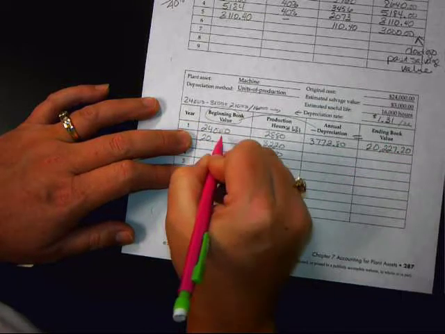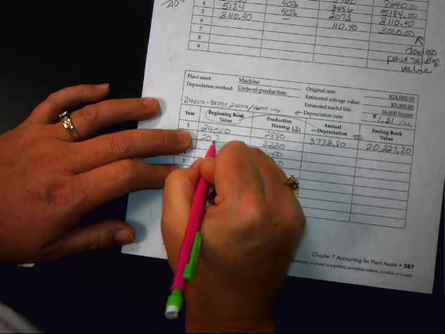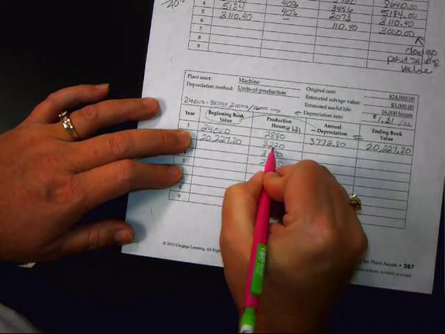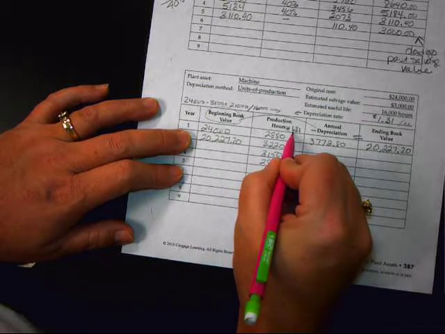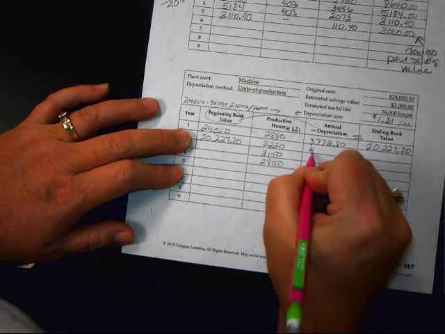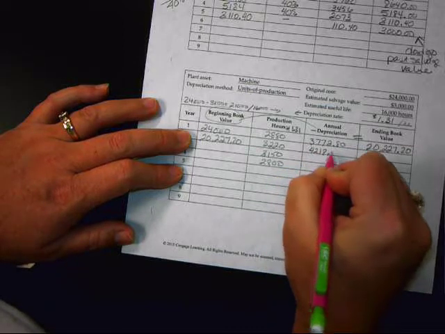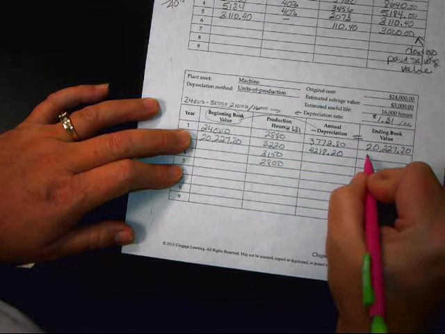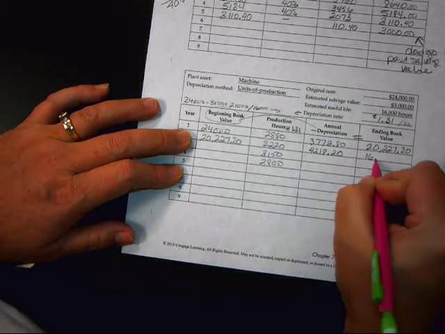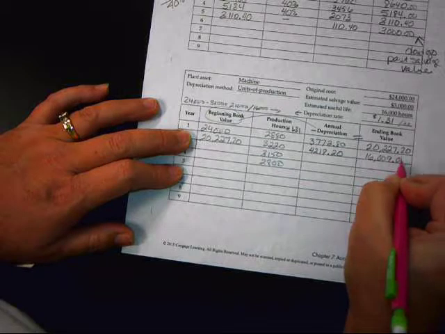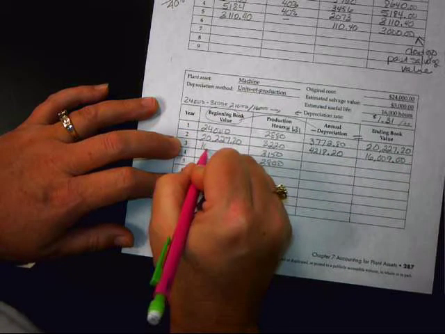That becomes our next beginning book value. Okay, now 3220 times 1.31, 4,218.20. Our new ending 16,009.00. That becomes our beginning.